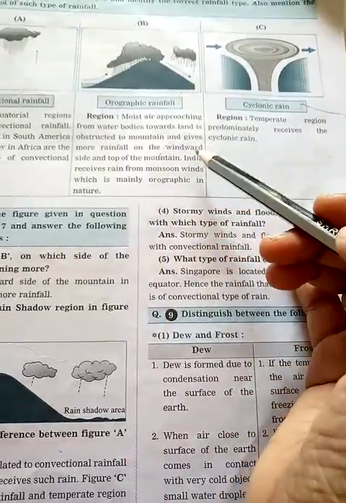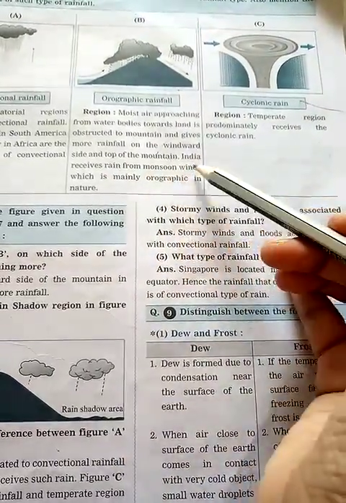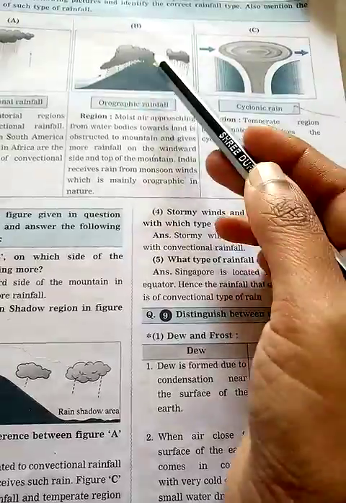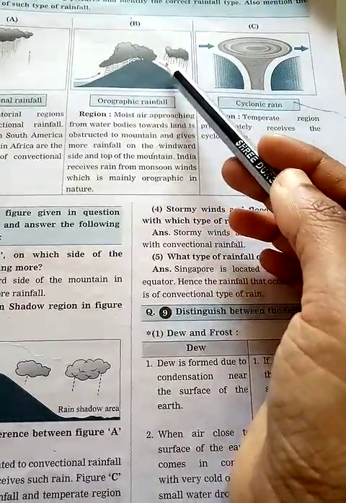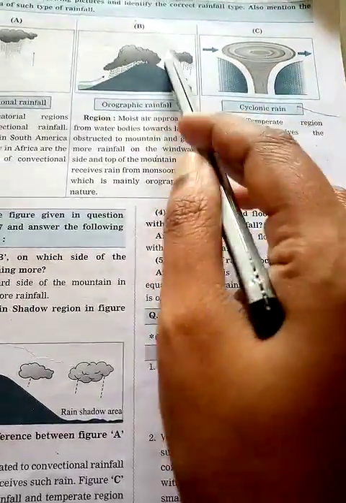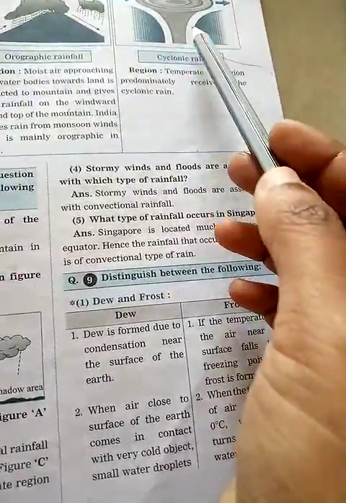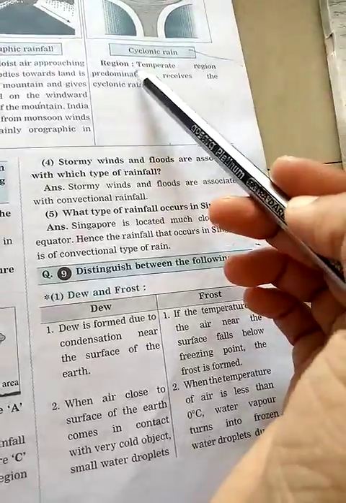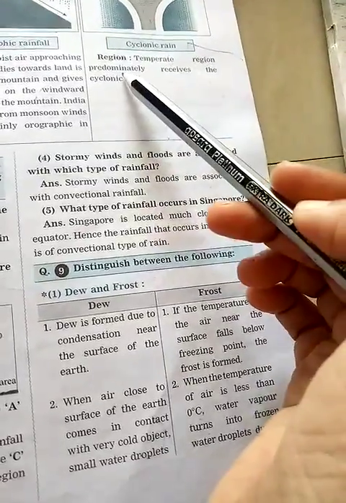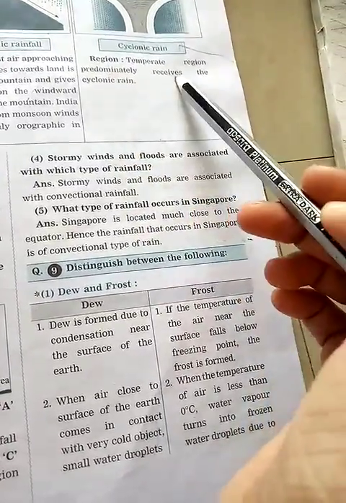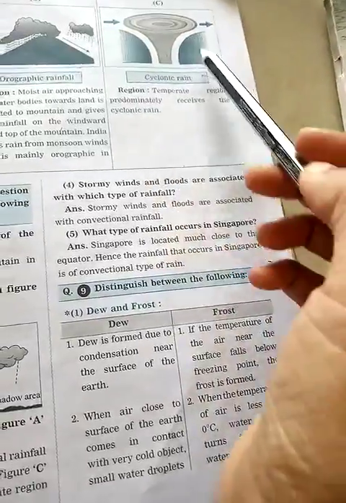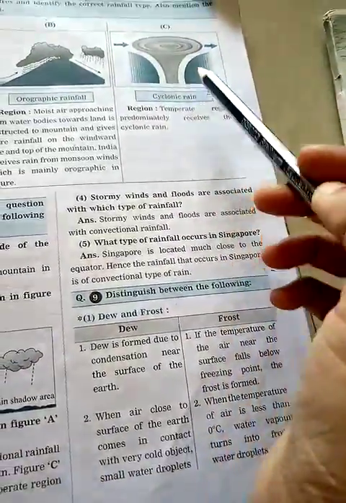What happens on the top of the mountain? India receives rainfall from monsoon winds, which is mainly orographic in nature. So we receive rainfall like this. Now we are going to see about the cyclonic rain. The temperate region predominantly receives the cyclonic rain, like this rain, that is cyclonic rainfall.